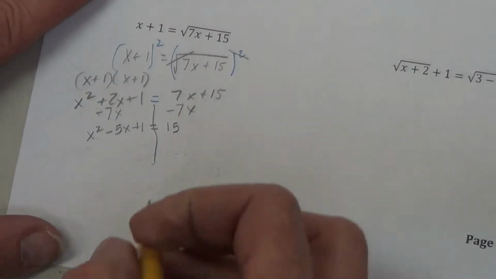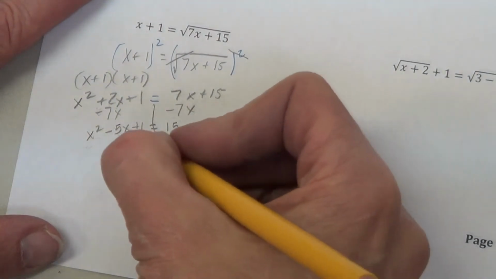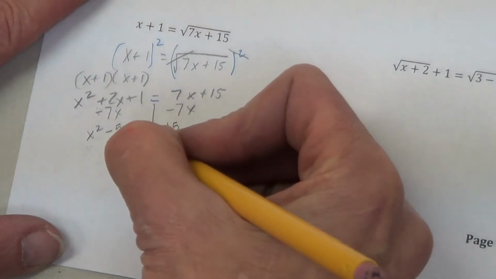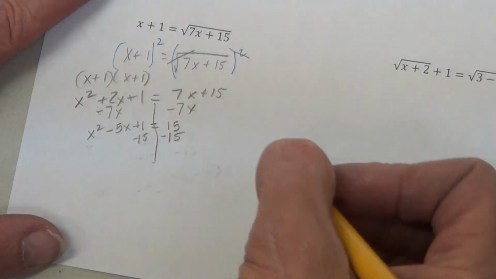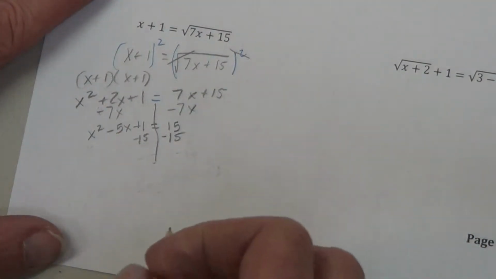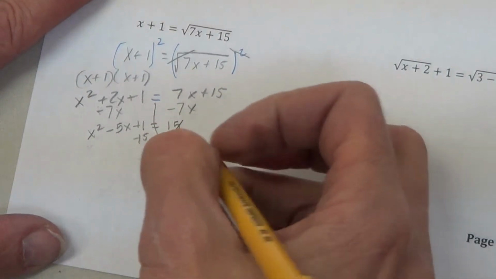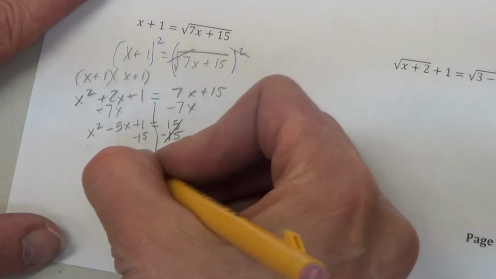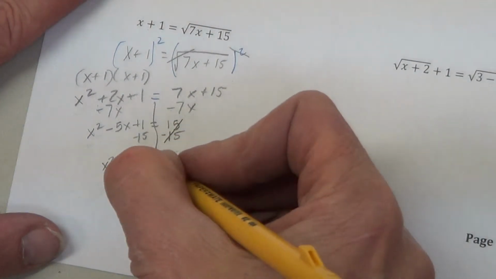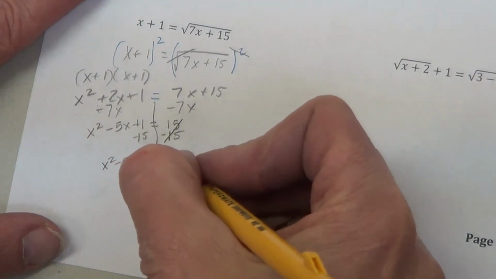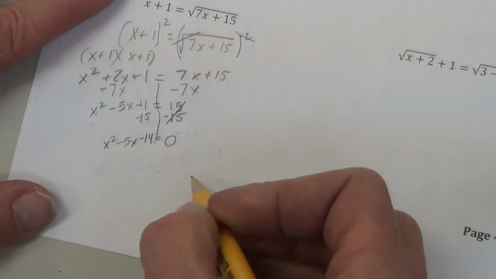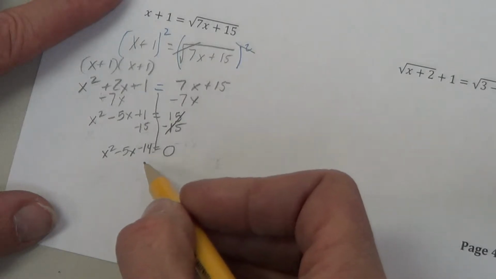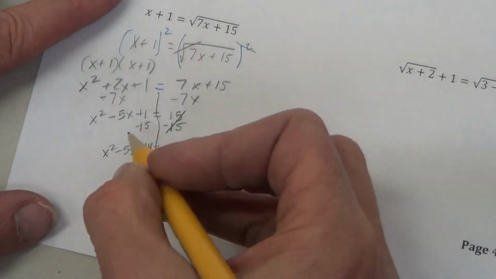Now we have x squared minus 5x plus 1. We need to get that 15 out of there to get it set to 0. Anytime you have quadratics, try to set them to 0 so that you can see if you can factor. That will cancel and we get x squared minus 5x. A negative 15 and a positive 1 would be negative 14, equals 0. So now we look at this and we think, do we have any factors that multiply to be negative 14 and add to be negative 5?